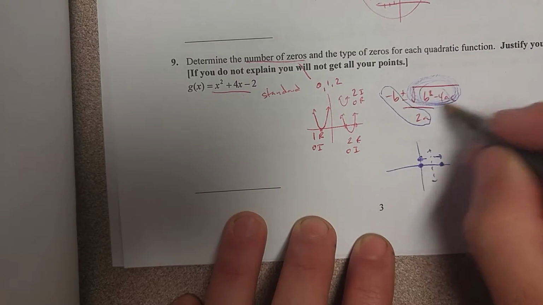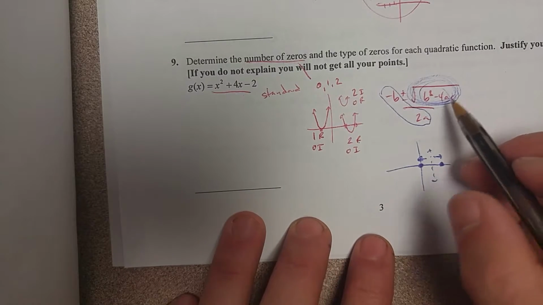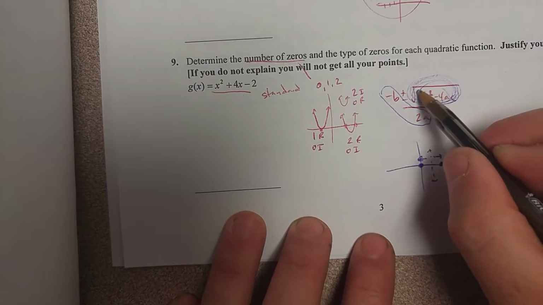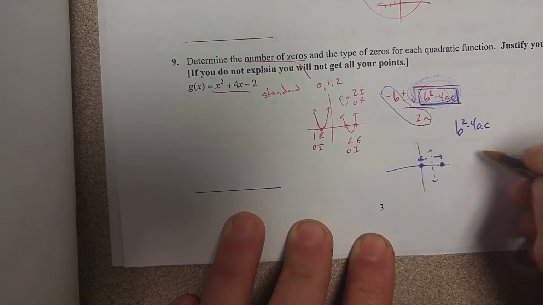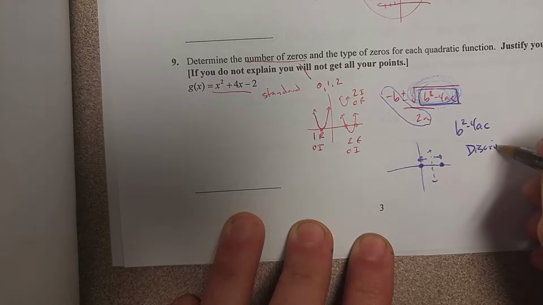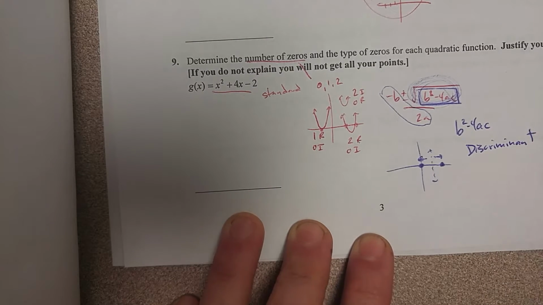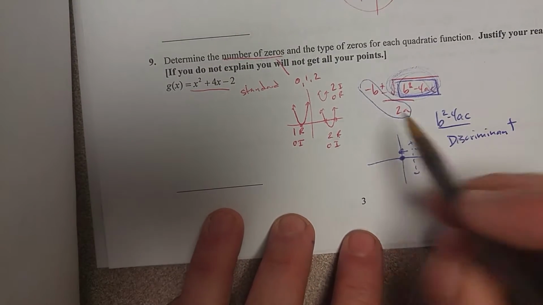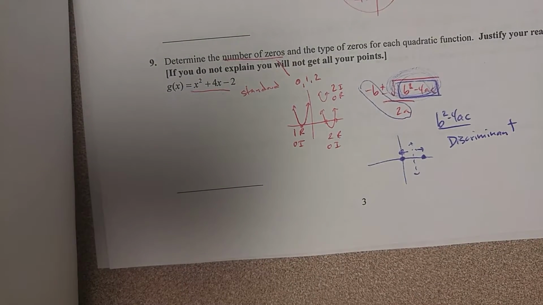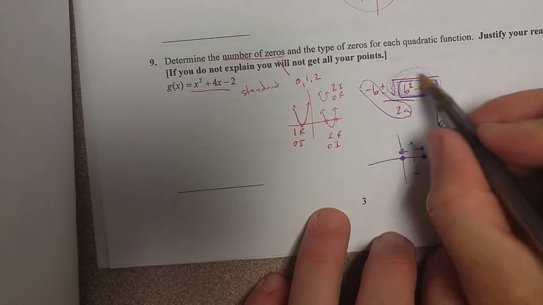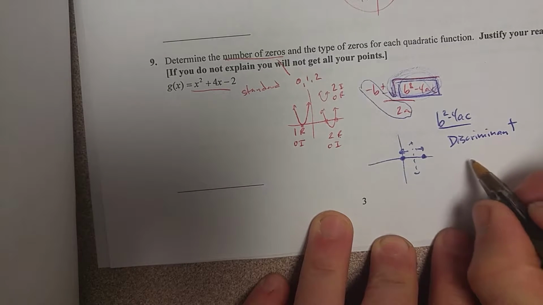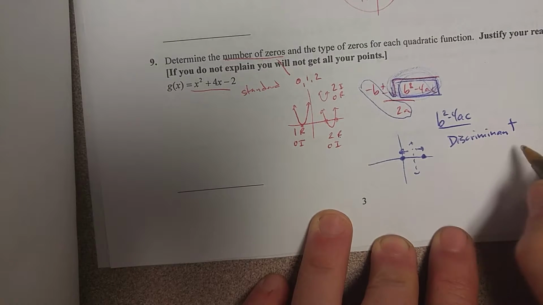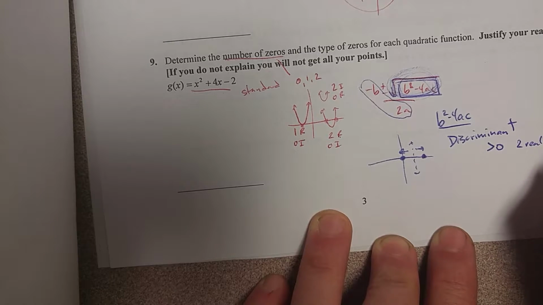So it's really this thing that's telling me about the x-intercepts. And I really only care about the part that is underneath the square root, the b squared minus 4ac. That is what's called the discriminant. And that is going to tell me the number and type of solutions that I have. If I get a positive number underneath my square root, then I'm going to have 2 real solutions. So if the discriminant is greater than 0, then I'm going to have 2 real solutions.